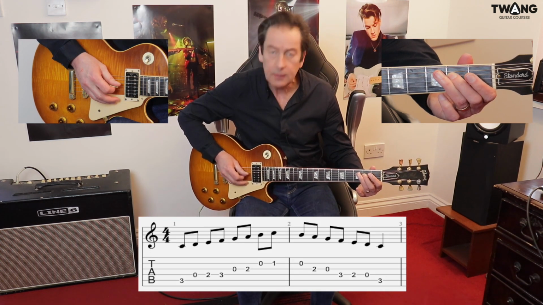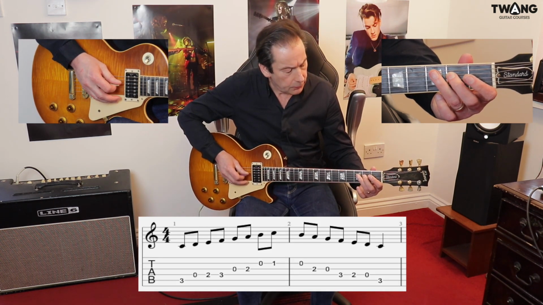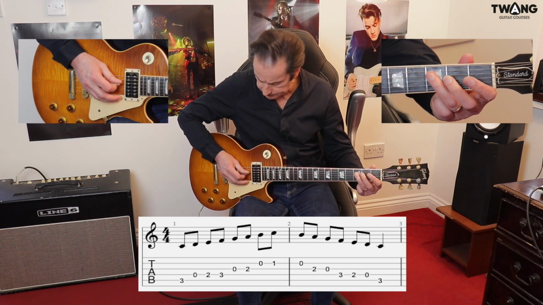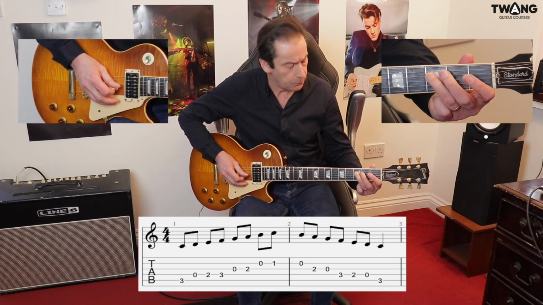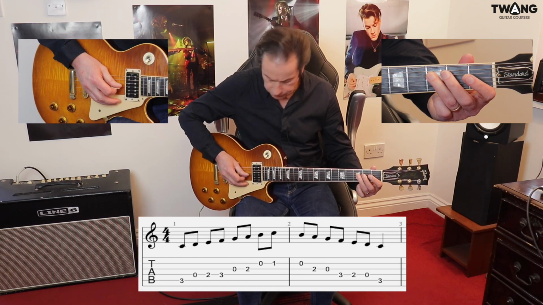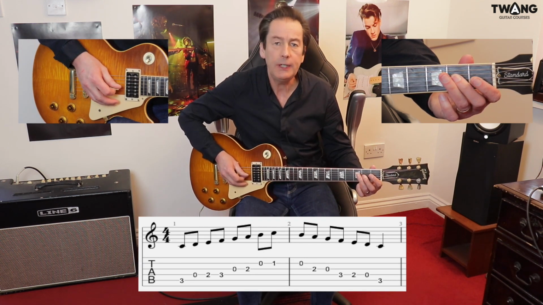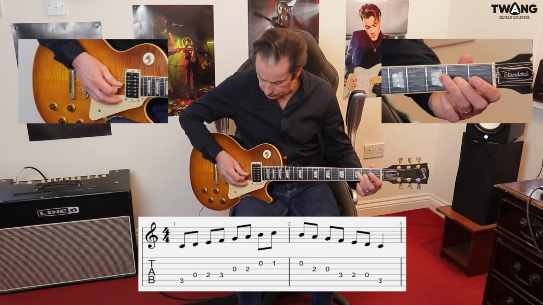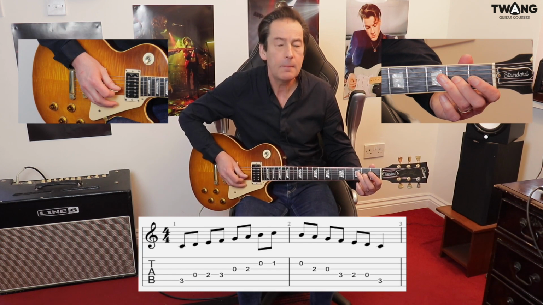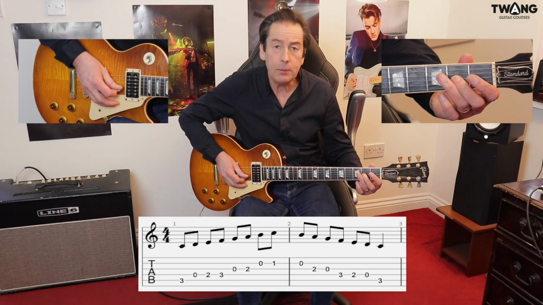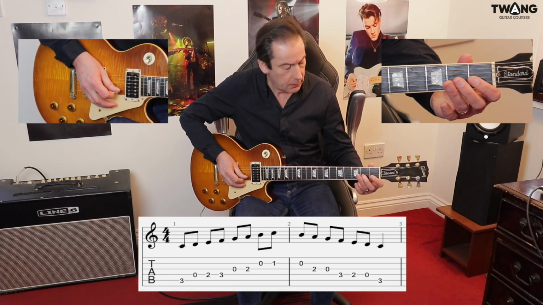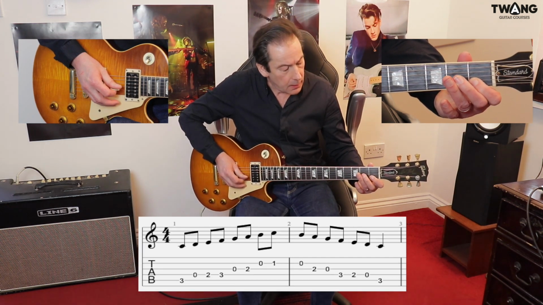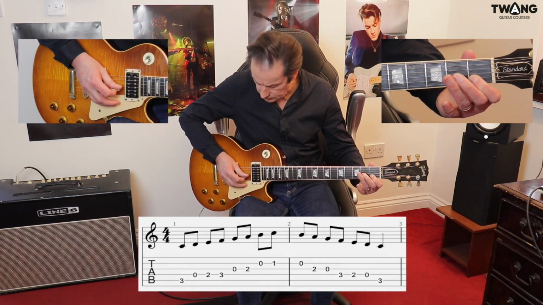And second finger on the second fret, fourth string, E. Third finger on the third fret, fourth string, F. Then we play the third string open, which is a G. Second finger, second fret, third string, A. Then to the open second string, B. And then the top note, the highest note, the octave C.